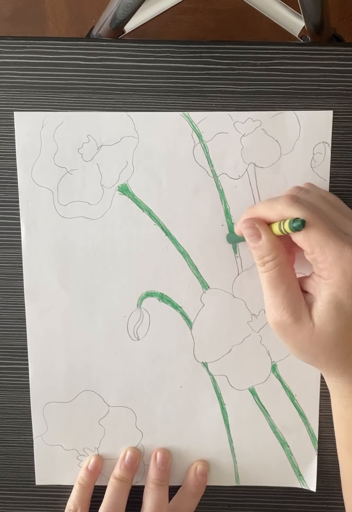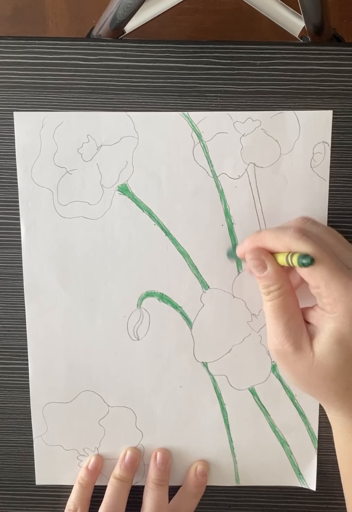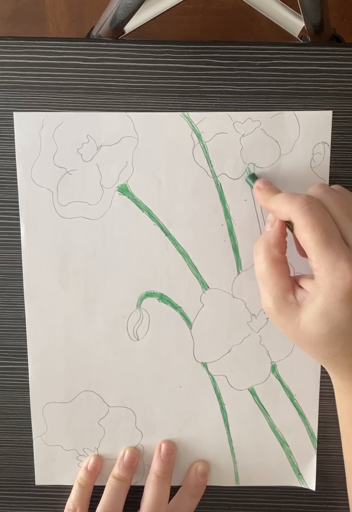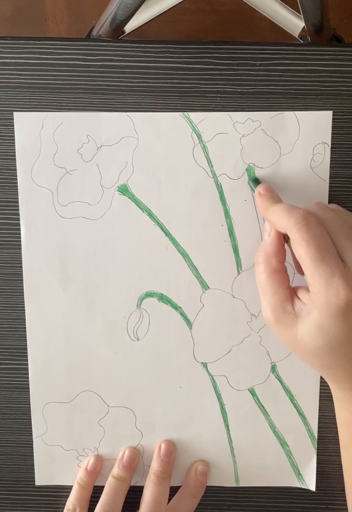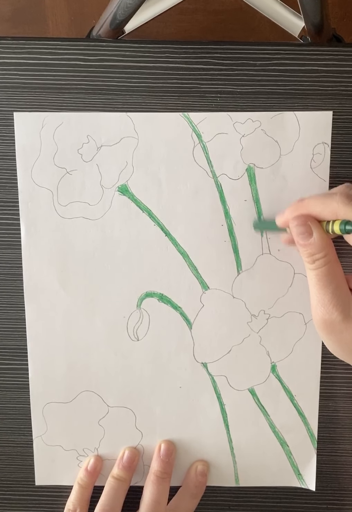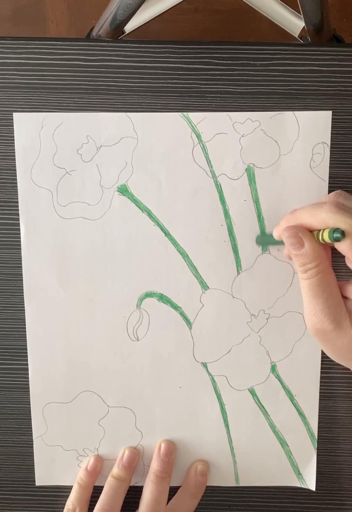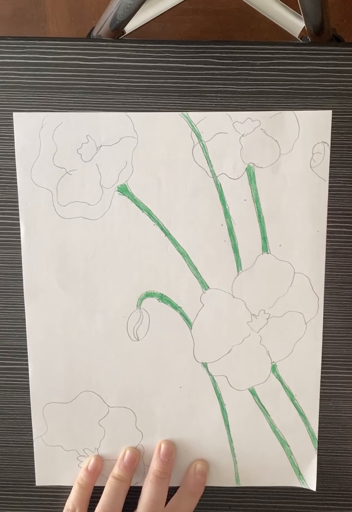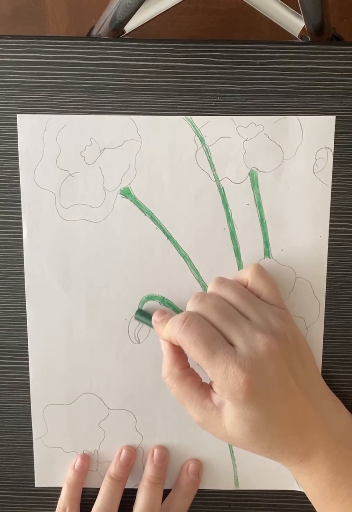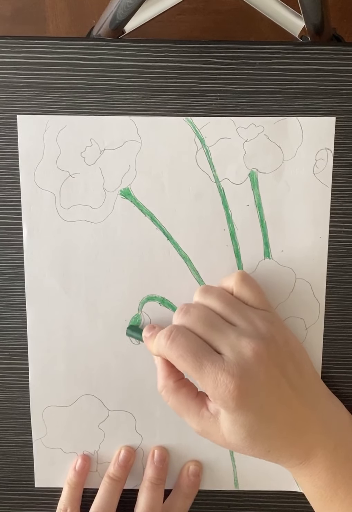I believe that these ones are poppies that we're coloring right now. They look like poppies. If you have a favorite flower, why don't you comment down below? What's your favorite flower? My favorite flower is a peony, which are these big, just fluffy flowers. I just love them so much. And I also love tulips because I just think they're so dainty and pretty.